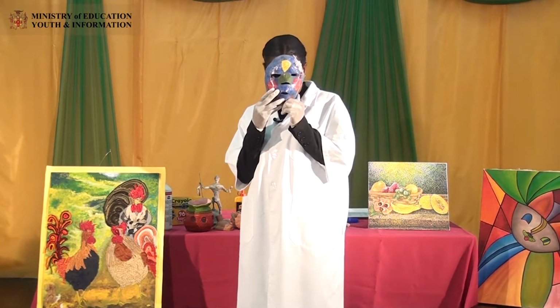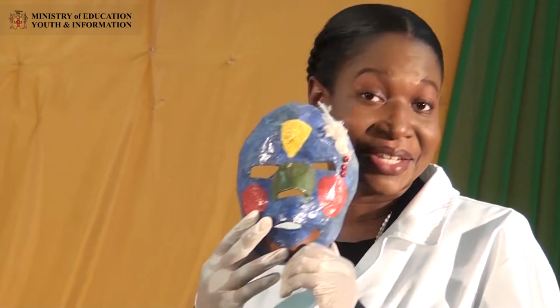Can you see my face? Can you see me now? Yes. Now, we're looking at a mask. However, we're not going to do mask making today, all right? The topic for today's lesson is artists and how they communicate their ideas.